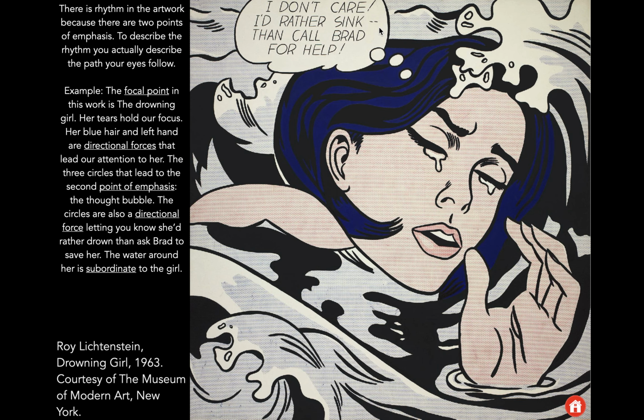of what we see. So the focal point in this work is the drowning girl. Her tears hold our focus. So notice I'm not saying that it's the entire girl. I'm making it very clear what part of the girl is the focus. Her blue hair and left hand are directional forces that lead our attention to her. The three circles lead to the second point of emphasis, the thought bubble. The circles are also a directional force letting you know she'd rather drown than ask Brad to save her.